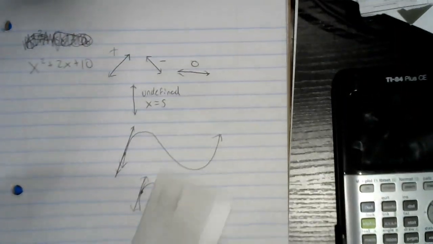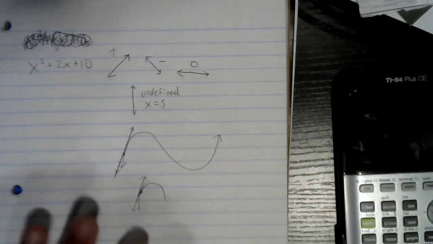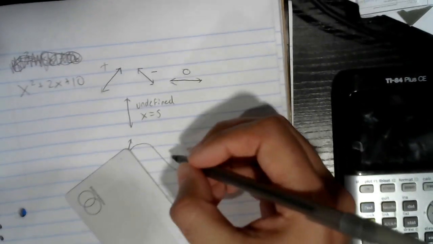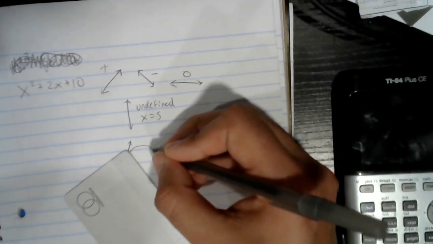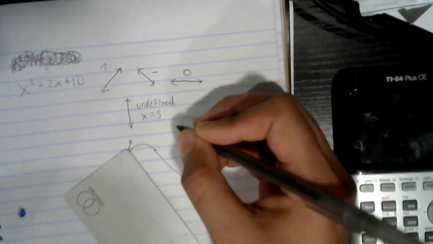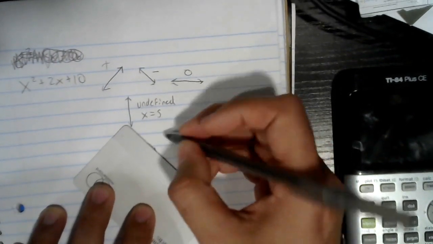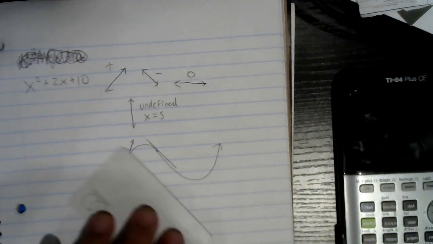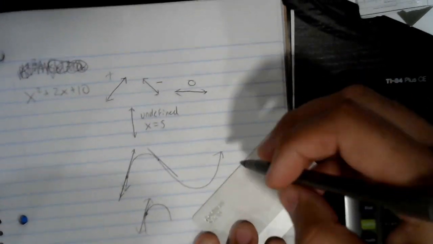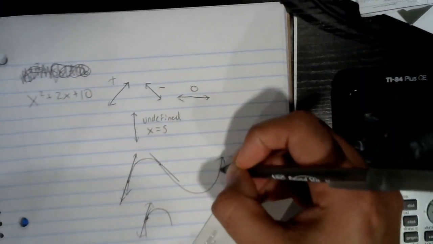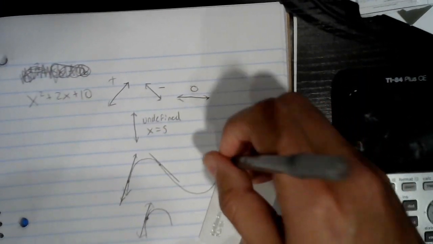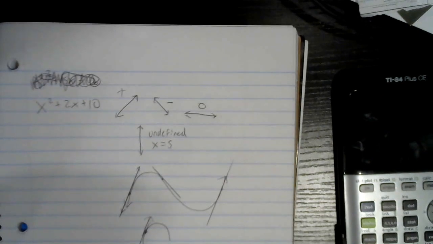We'll notice that the slope is positive. Furthermore, if we draw another tangent line, let's pick, I don't know, randomly right there. We'll notice that the slope is negative. Right? It's going down as it goes to the right. Similarly, just like the first one, if we pick another point like right here, the slope is positive. It goes up as it goes to the right.